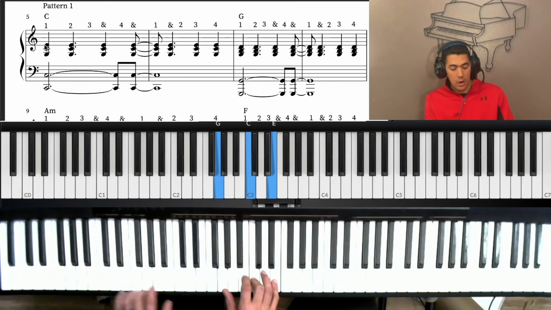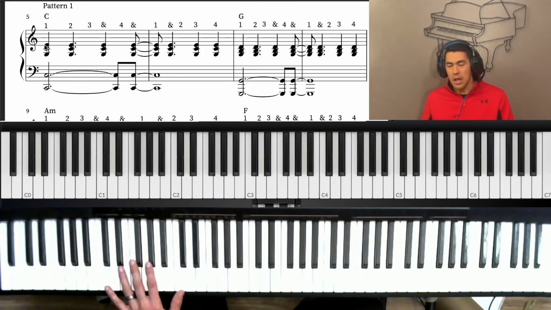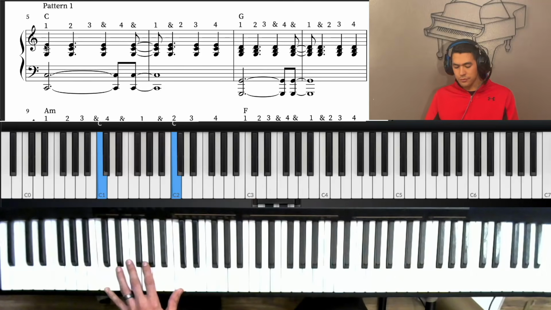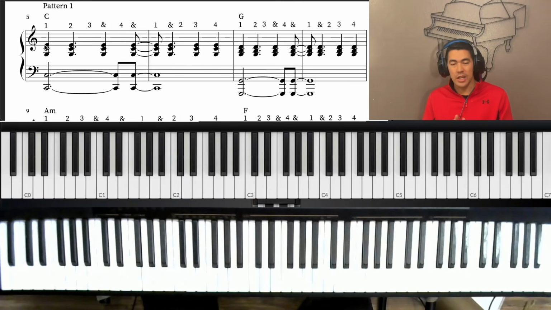So that's very slow, and in the left hand, I'm just holding down my C octave as I play those chords on those beats. Now this is tricky because there are 3 chords that are coming in on the offbeat, on the ands of the beat.